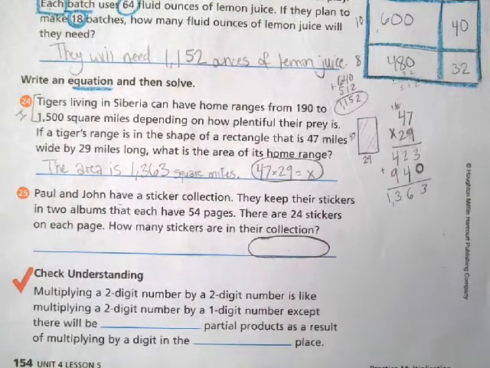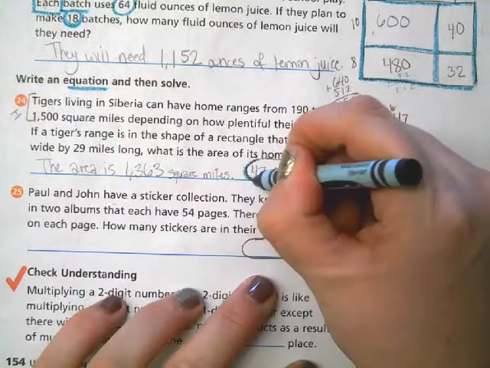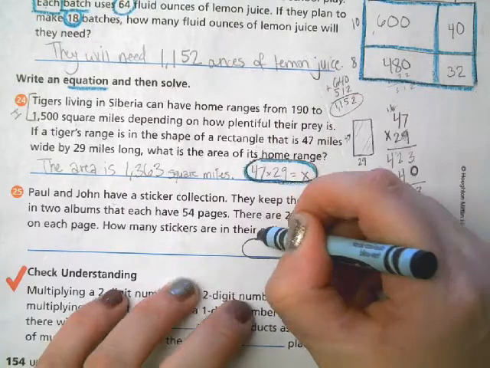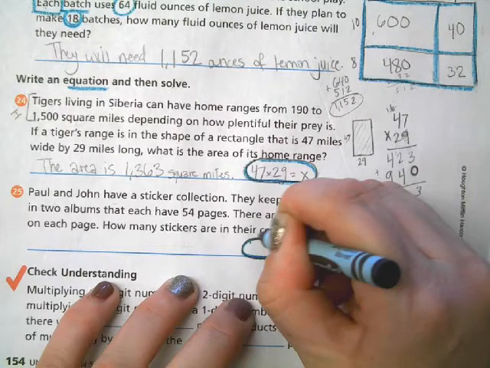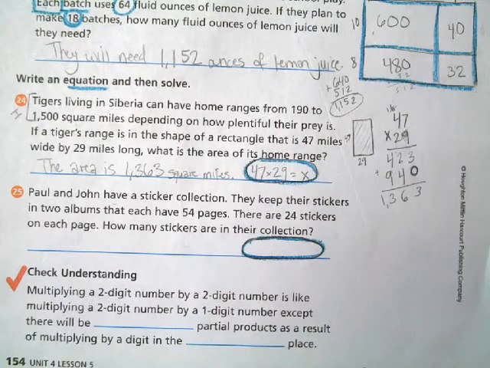So let's come here to the next problem and draw that rectangle. This oval. And we're going to put the equation in there first. Okay? In fact, I love circling things in color, as you well know. I'm just going to add color to that.